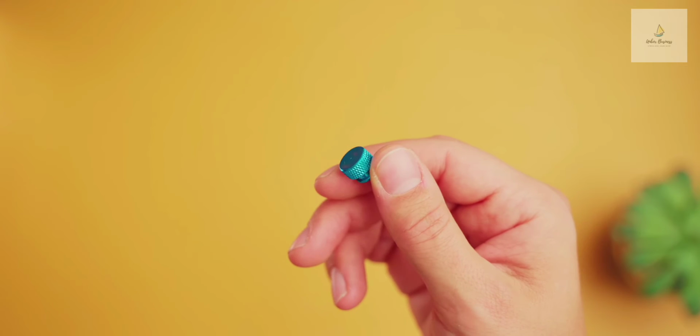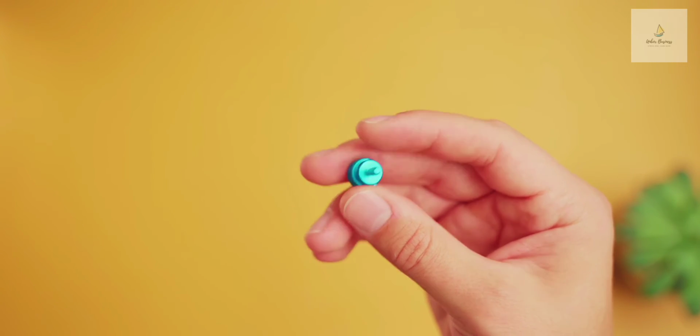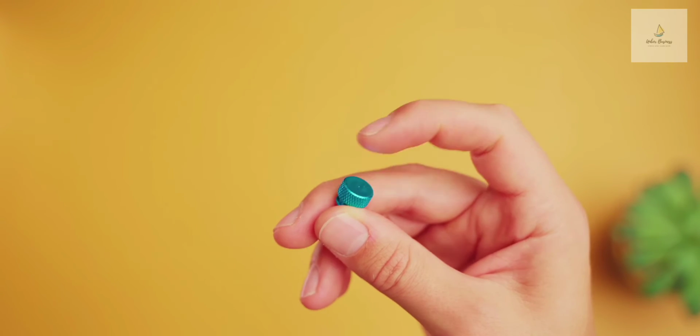Now they are flat, meaning you cannot use a screwdriver, can only be done with your thumb, and since they are aluminum, they're not magnetic, so don't try to catch one with your screwdriver.